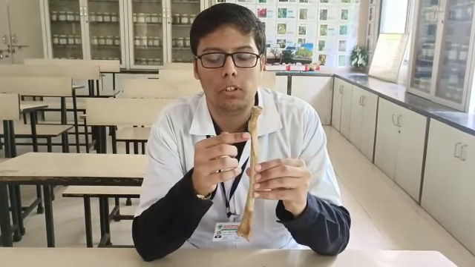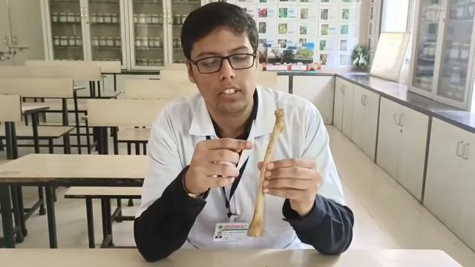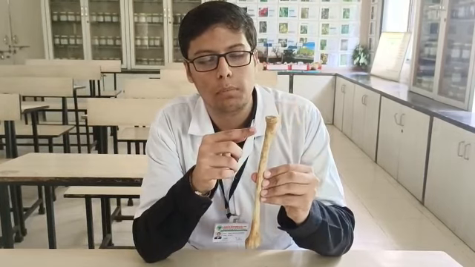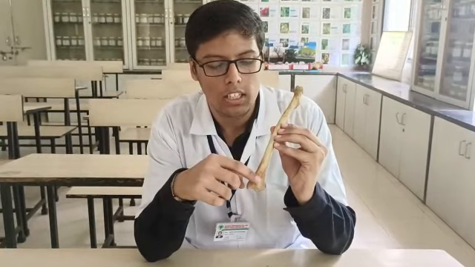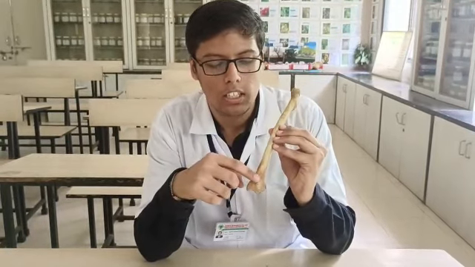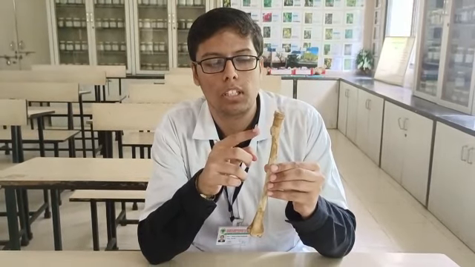Now the shaft. It has three borders and three surfaces. First of all, we will talk about the borders. The anterior border extends from the radial tuberosity above to the styloid process below. Then on the posterior surface, there is a posterior border which extends from the posterior inferior part of the radial tuberosity to the dorsal tubercle down. And the third border is the interosseous or medial border. It is the sharpest border of the bone. It extends from the posterior inferior part of the radial tuberosity to the ulnar notch.